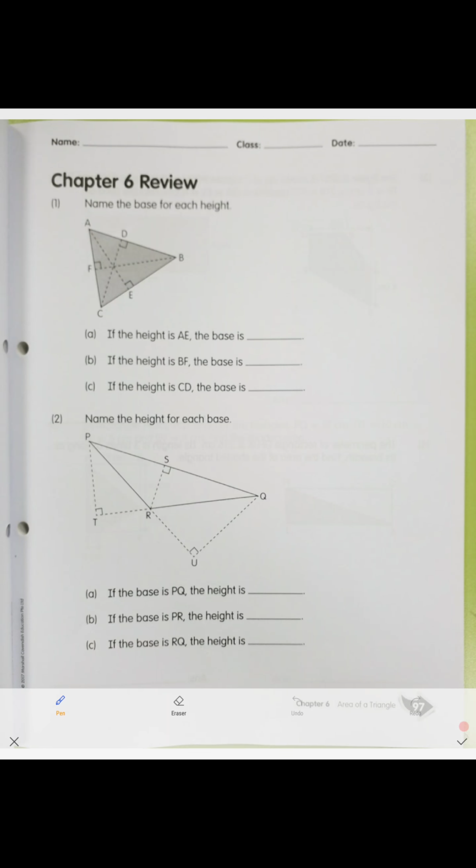Okay, so we got to the chapter review, the workbook, page 97. Alright, let's check it out. Name the base for each height. Let's read the first one, A. If the height is AE, you can see that this is the base, so CB or BC.